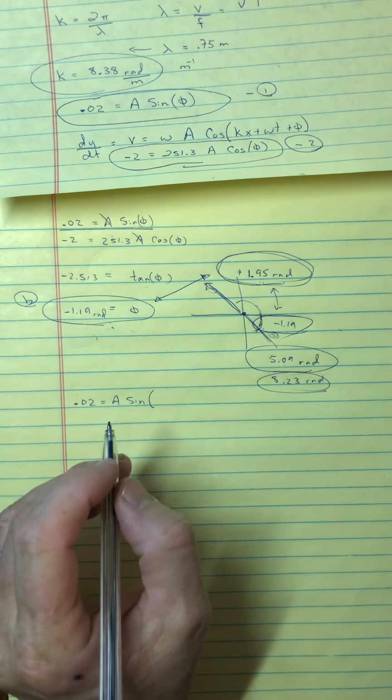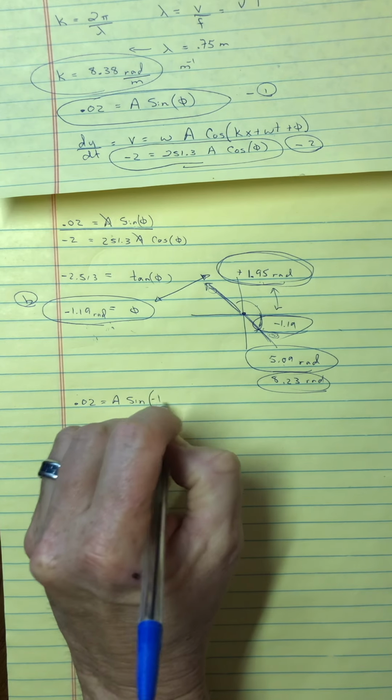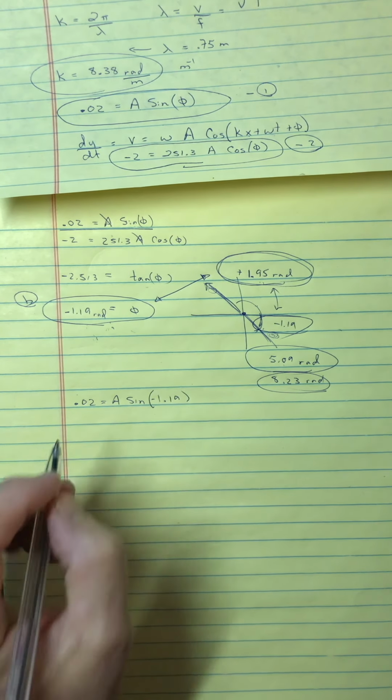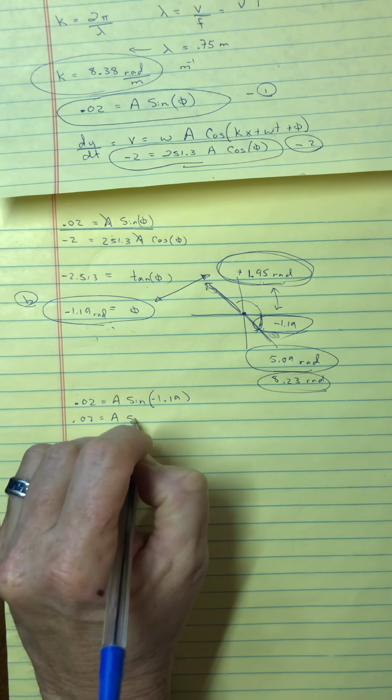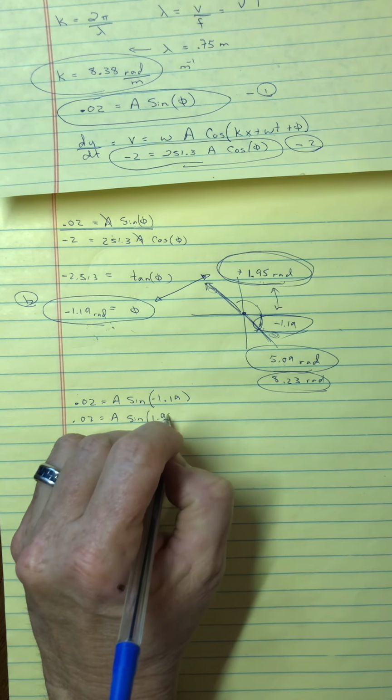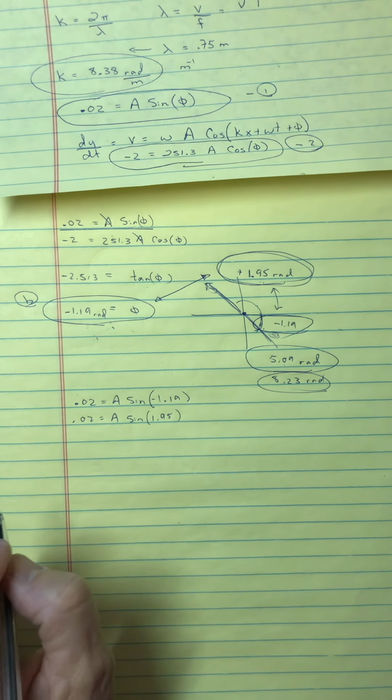But now I can see a little bit better which one it must be, because in this case, the amplitude must be a positive number.